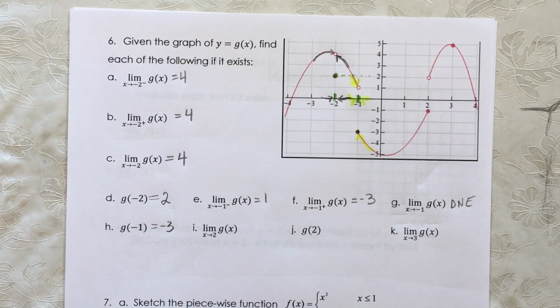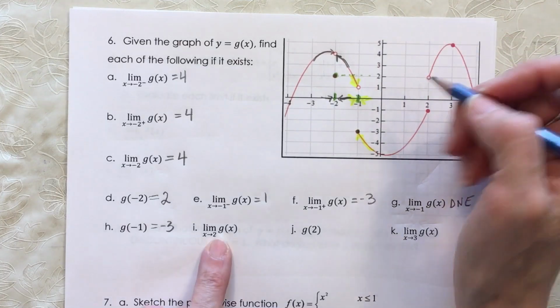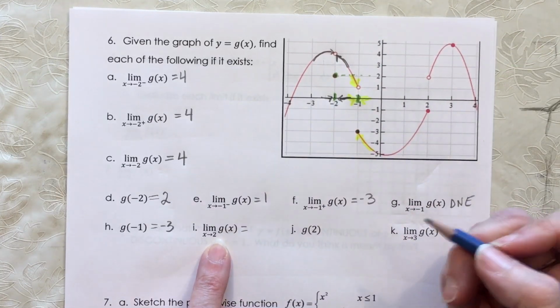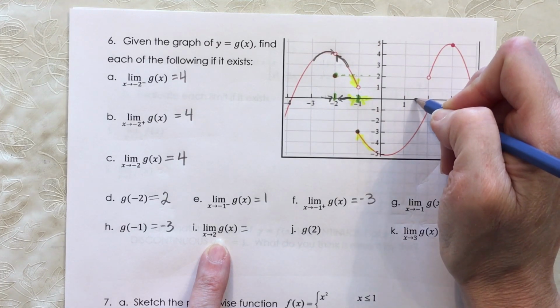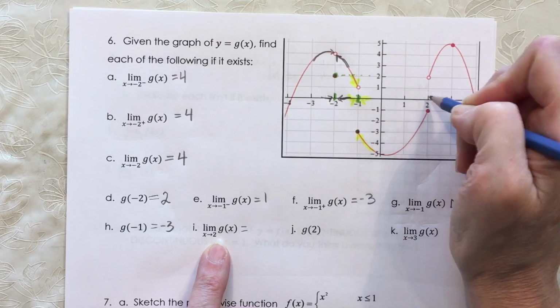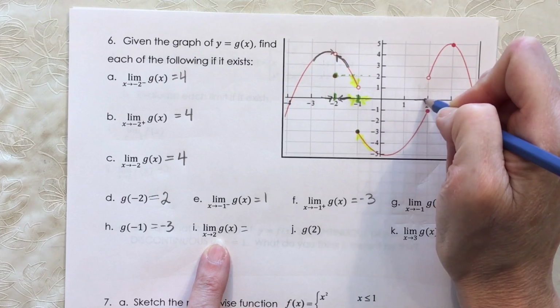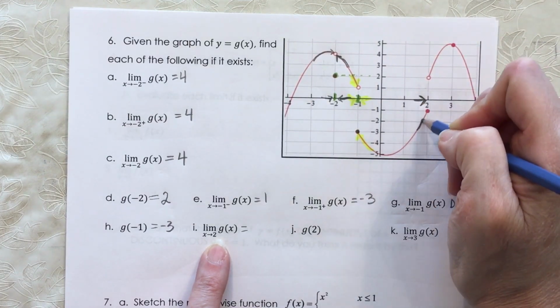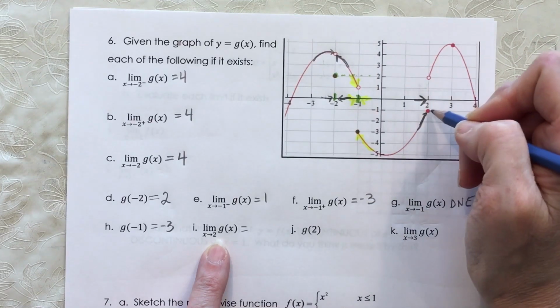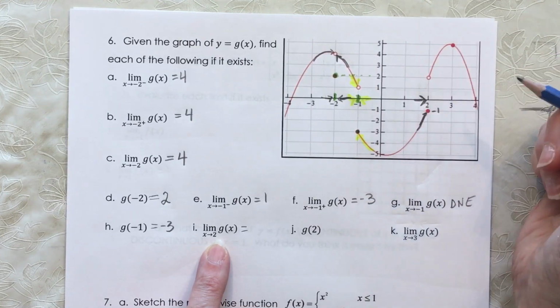It just asks, what's the limit as x approaches 2 of g at x? So you have to do all that thinking. If this limit were to exist, the limit from the left and the limit from the right would have to be equal. So let's do this analysis. A lot of you will just be able to look at it, but as x approaches 2 from the left, I'd be on this piece of the curve, approaching -1.